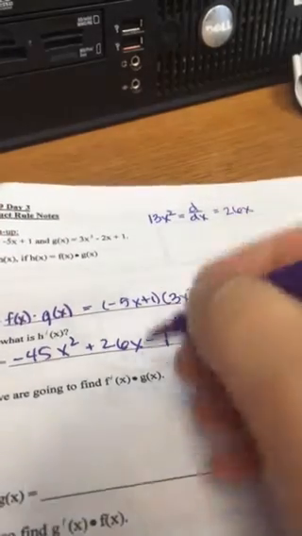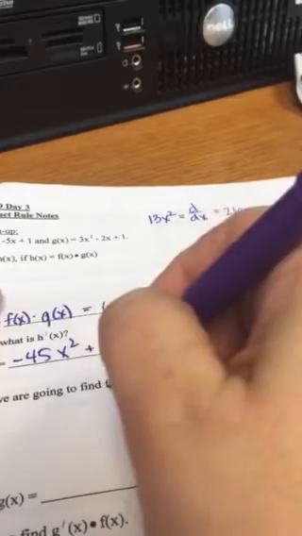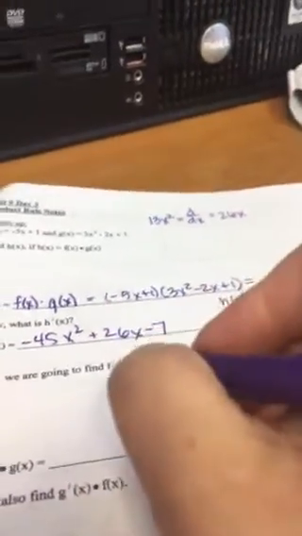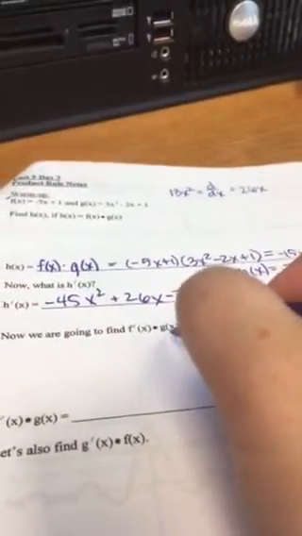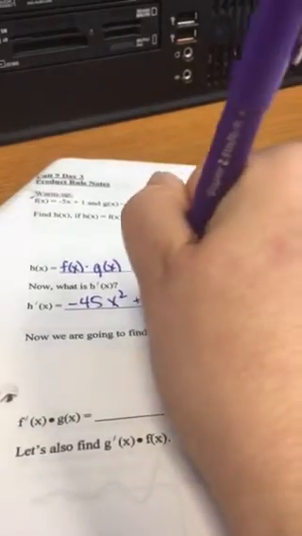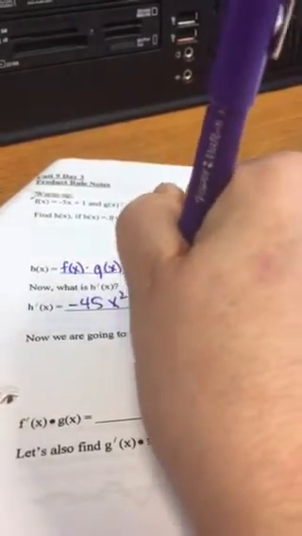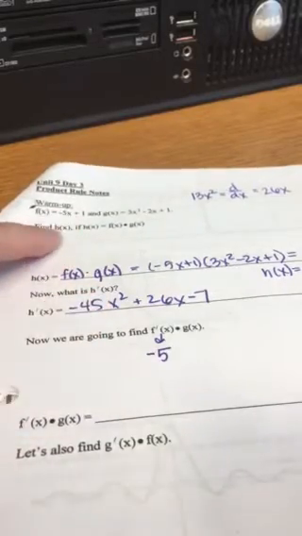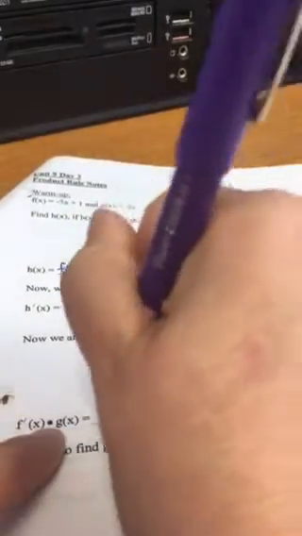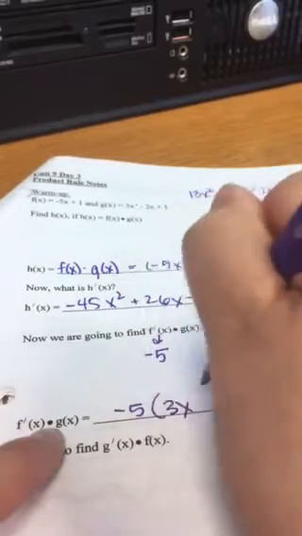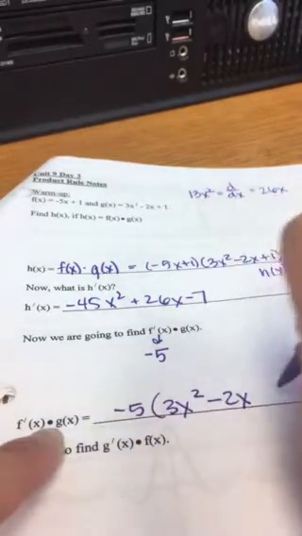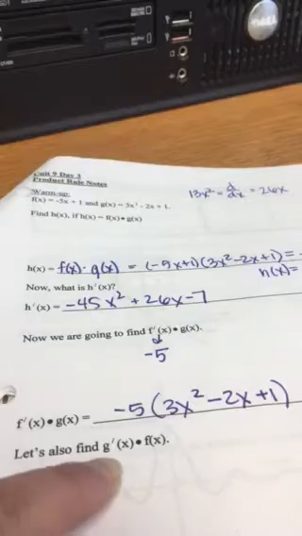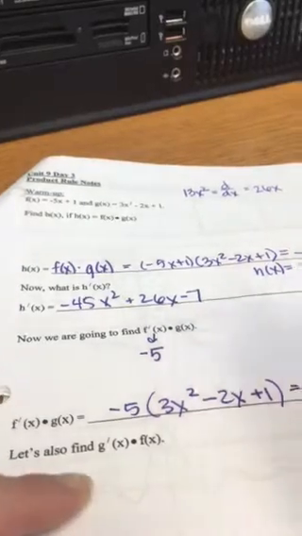Now they give you some other stuff to do. Now we're going to be asked to find the derivative of f and multiply that with the original g function. So the derivative of f I know is negative 5, because I can do the derivative real quick of just that function. So if I'm doing that times the g, I do this, and so now I just distribute it.